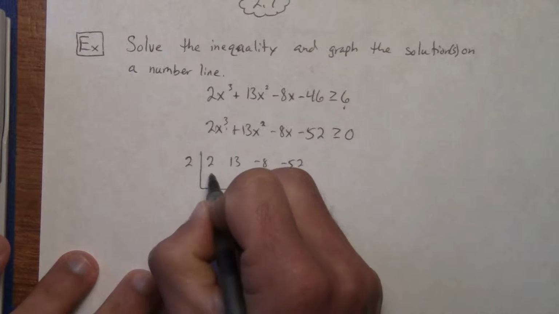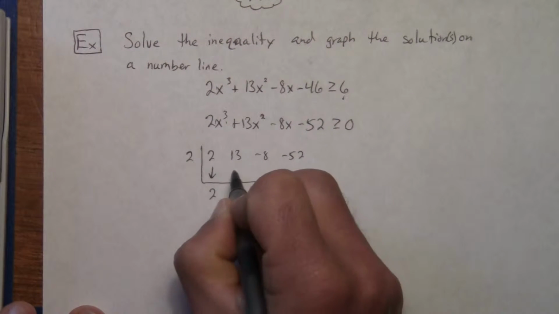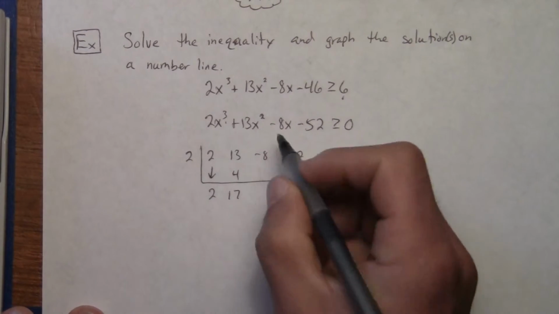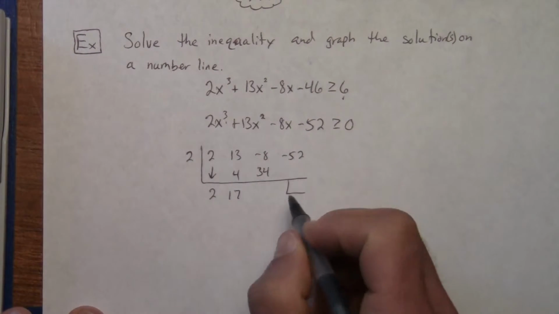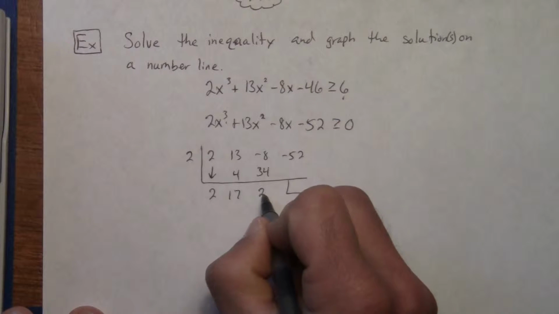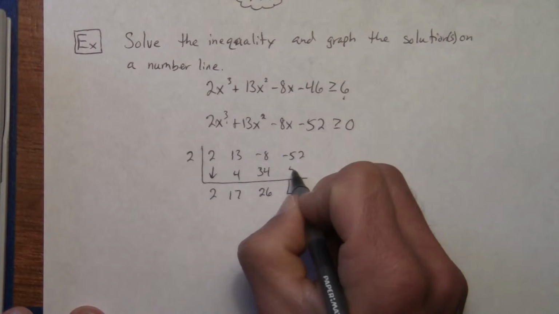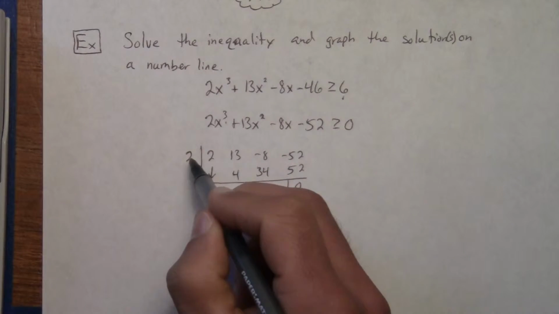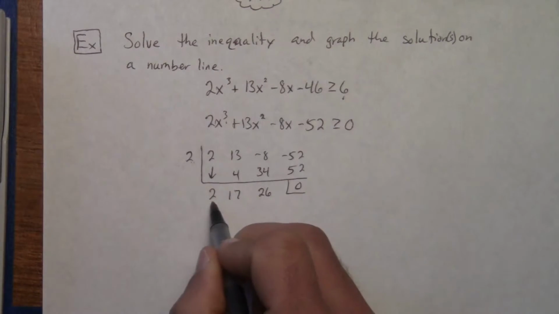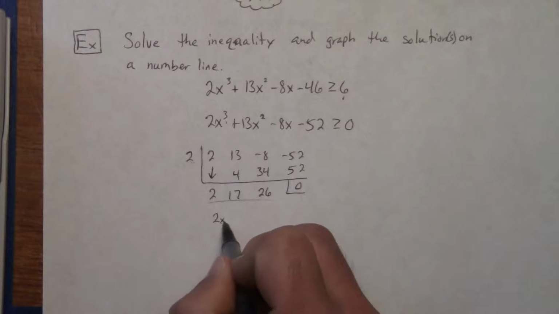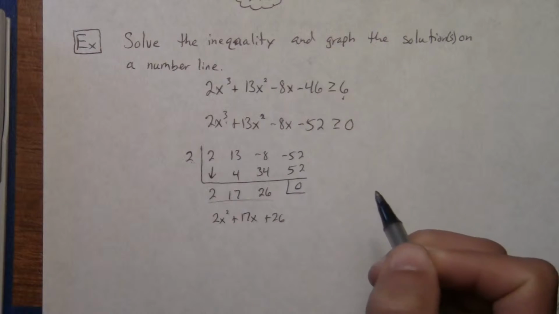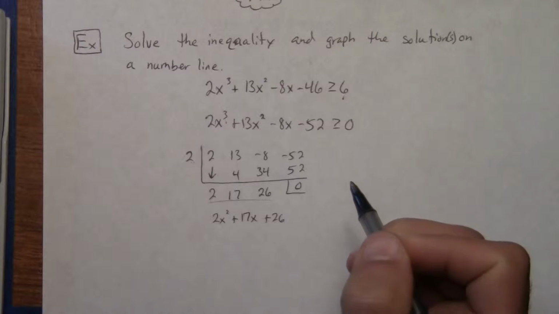and I'll plug in 2, drop down the 2 and multiply, and then run through your process of multiplying and adding and multiplying and adding. Multiply to get 34, add to get 26, multiply to get 52, and sure enough, that will give me a 0. So I know this factors into x minus 2, and now I can take a look at this, 2x squared plus 17x plus 26, and I can try to factor that further.